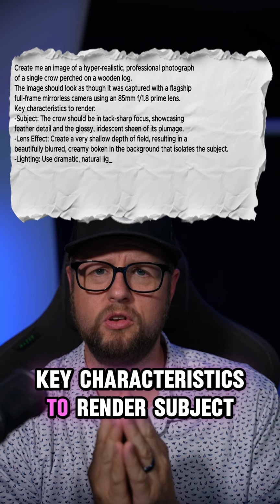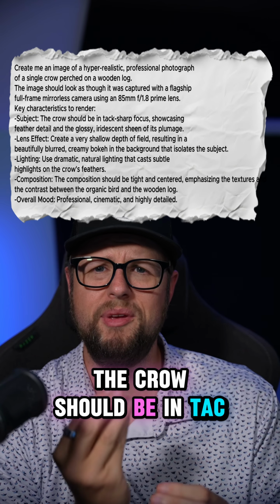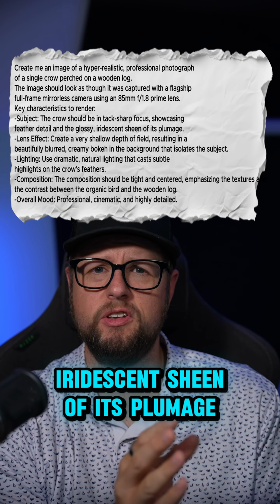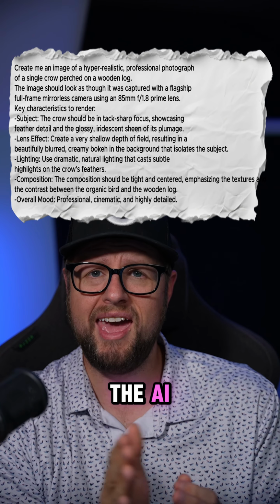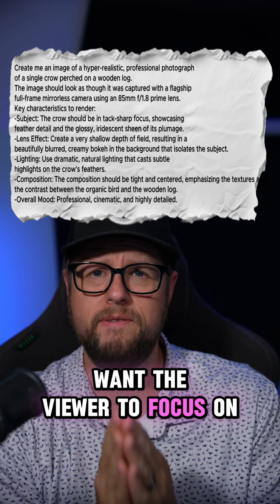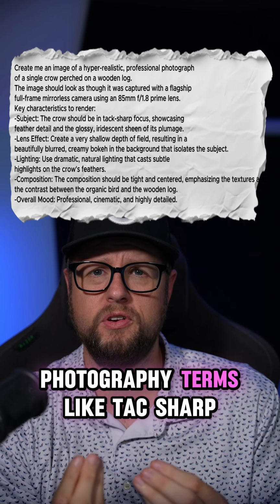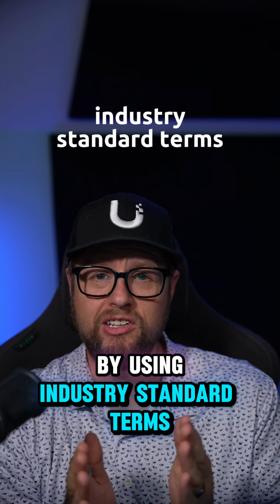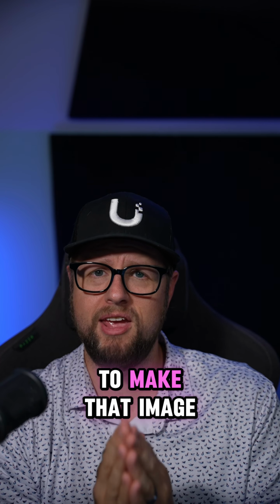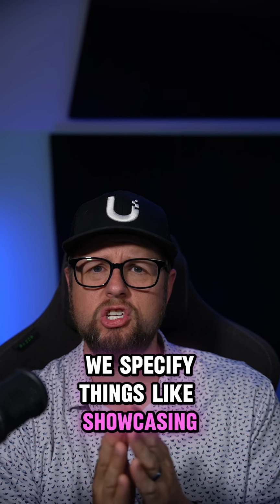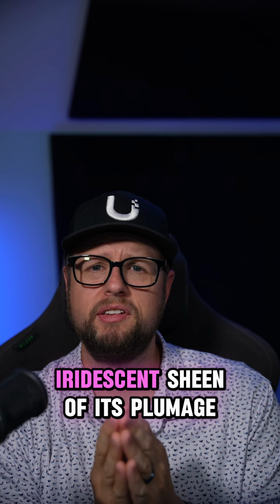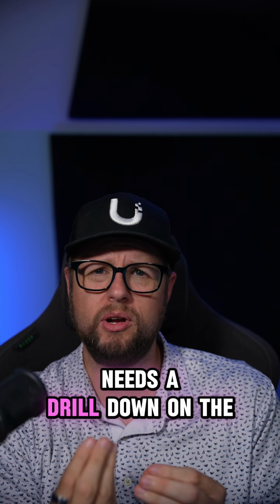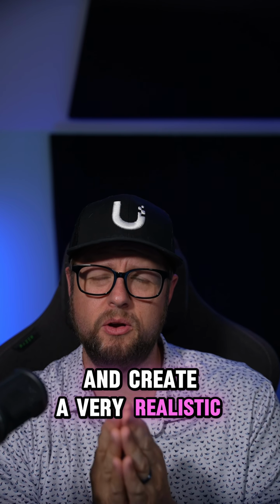Key characteristics to render. Subject. The crow should be in tack sharp focus, showcasing feather detail and the glossy, iridescent sheen of its plumage. By defining the subject, we let the AI tool know the primary thing we want the viewer to focus on. We'll give it real-world photography terms like tack sharp, because remember, AI is a text prediction tool. By using industry standard terms, it can better understand how to make that image that's in our head. We specify things like showcasing feather detail and the glossy, iridescent sheen of its plumage. Again, we're being super specific, so the AI knows it really needs to drill down on the feather detail and create a very realistic looking crow.